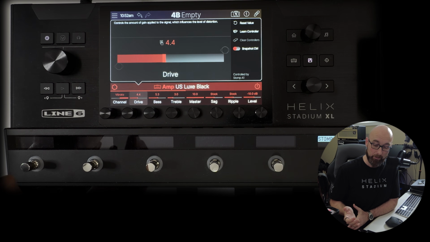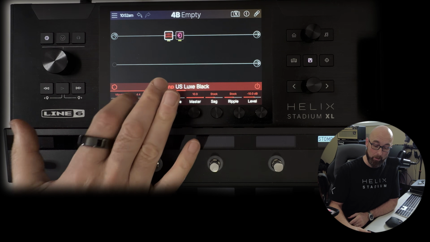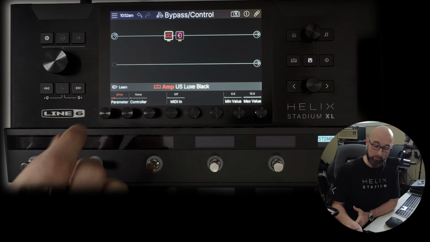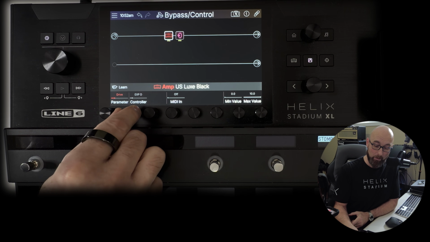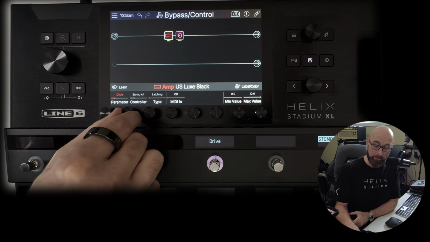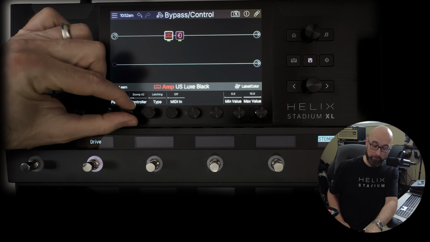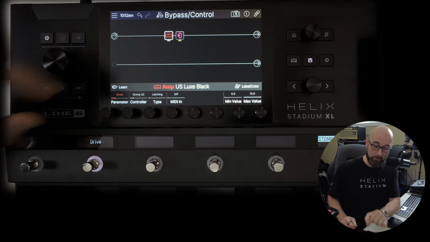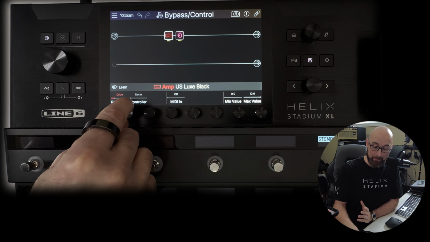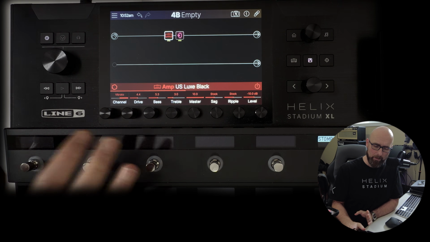I can also clear the controllers from here, or I could always use the way I showed before where I long press and I set that to whatever I would like, whatever stomp, and you'll see that it's moving around in real time as I do that. Or I could set it to the expression pedal if I so desire. So really, really handy stuff.